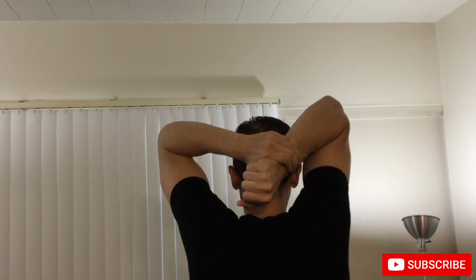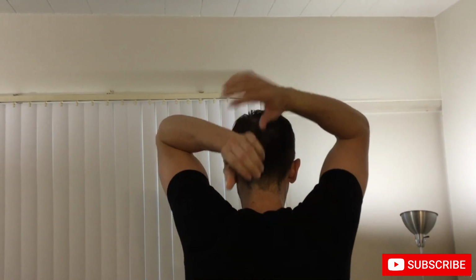And for the left tricep, we just switch grips. So I'm going to take my right hand, grab my left wrist, and press my left wrist down towards my left shoulder, upper back area, and that will stretch my left tricep. And let's hold it for about 20 seconds, taking deep breaths.